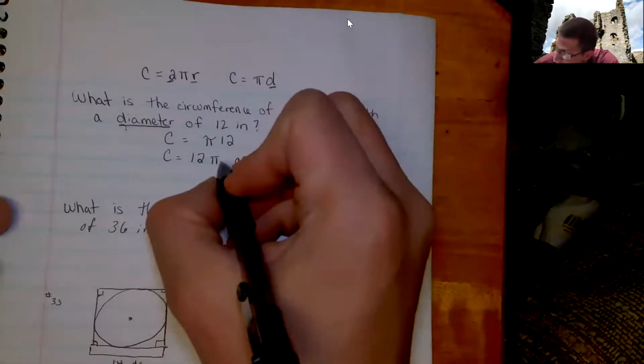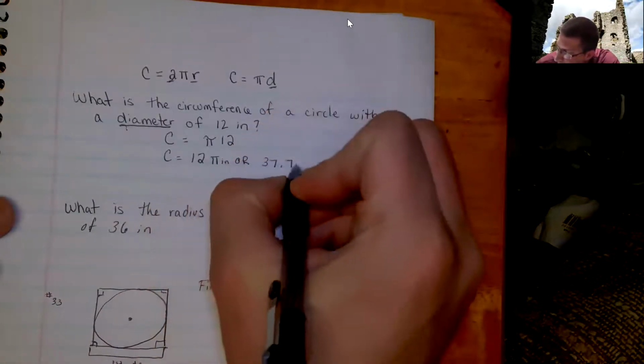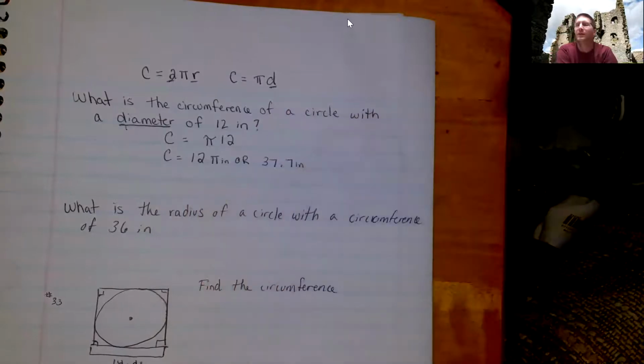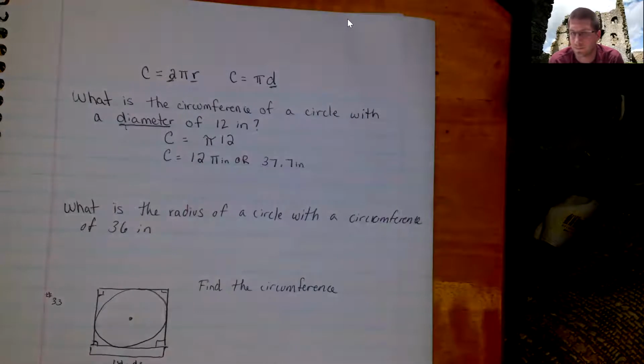Both of these should be labeled, right? Circumference is just a distance around, so whatever your unit is, you use the same unit. So in this case, inches.